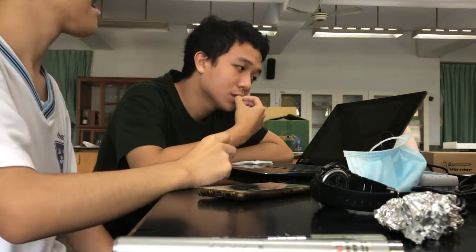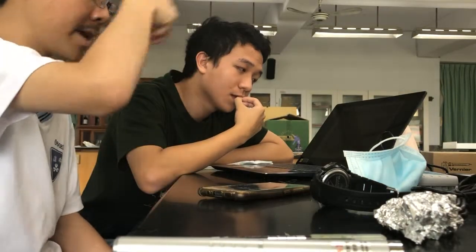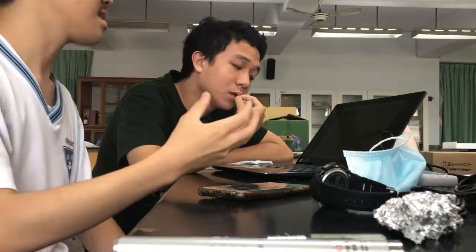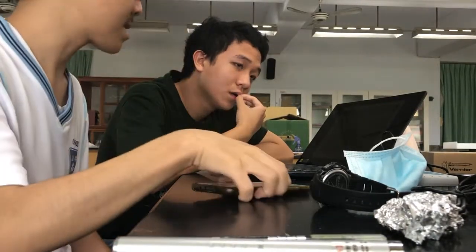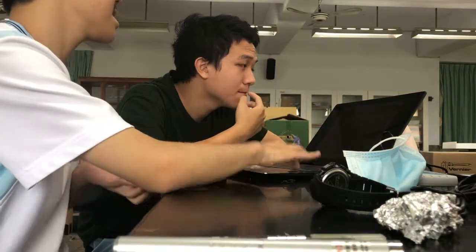So by this chart you can also see that without the paper cone, the sound couldn't be boosted. Even the cone made of cloth could boost the sound better than one without the paper cone. And next, you can see this chart.